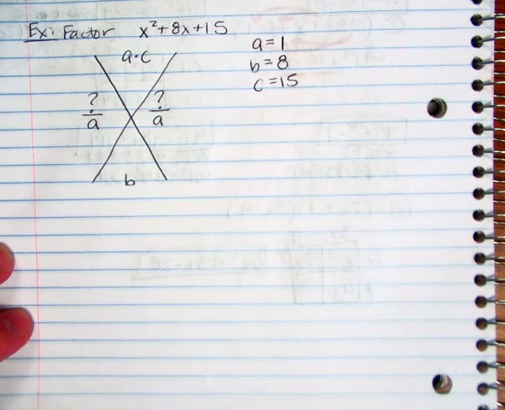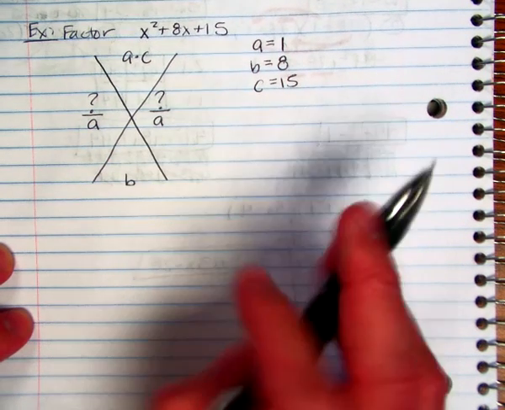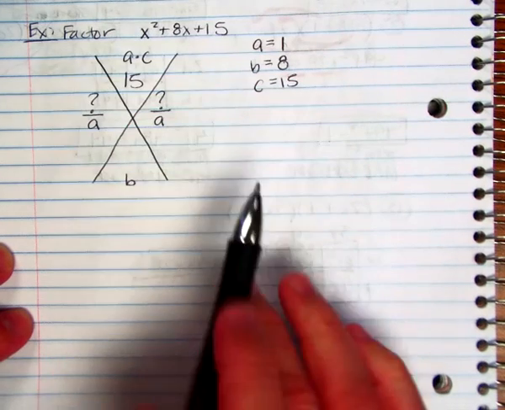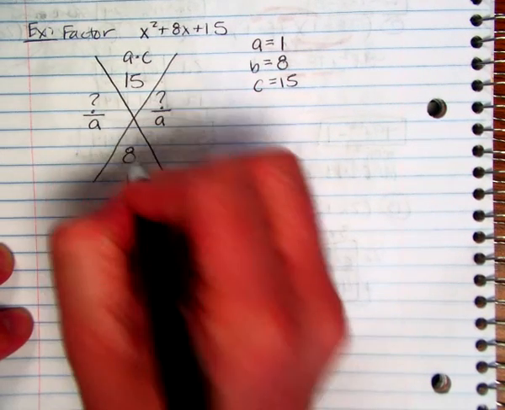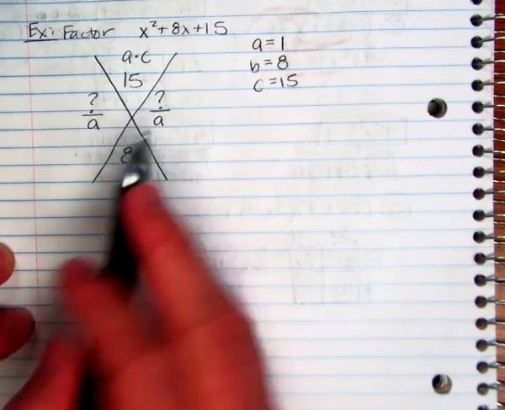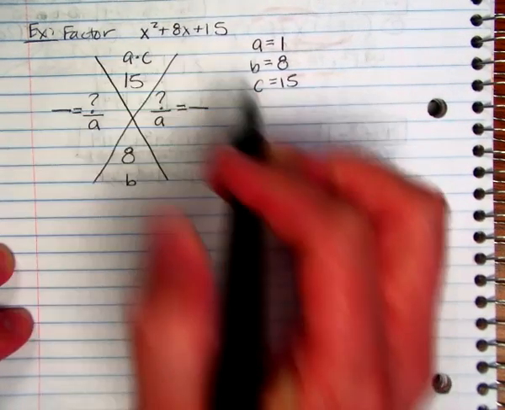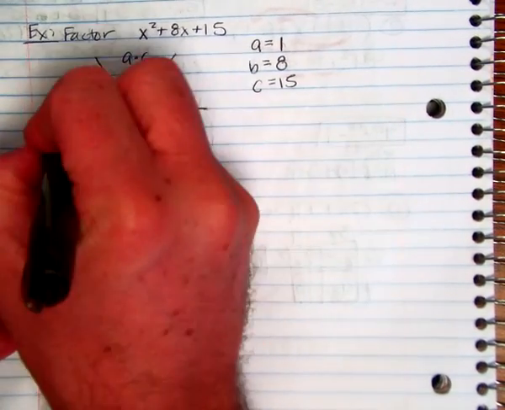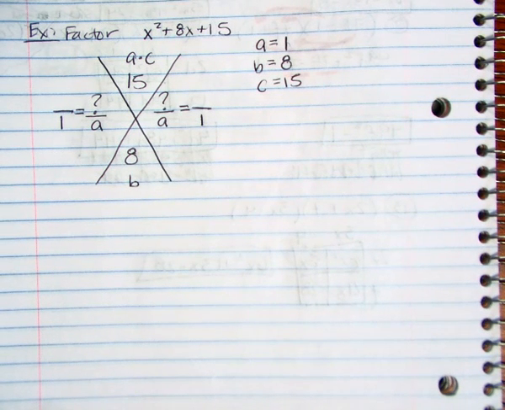So let's fill it in. At the top, it's A times C. So 1 times 15 is what? 15. All right. We need B at the bottom. Which number was B? All right, so let's put an 8. We know what A is, so we know what our denominator should be. What's A? It's 1. So we're going to put 1s down here. Now, if I have a denominator of 1, what type of number am I actually making? A whole number. Thank you. That's going to be really important for what we do at the end of this.